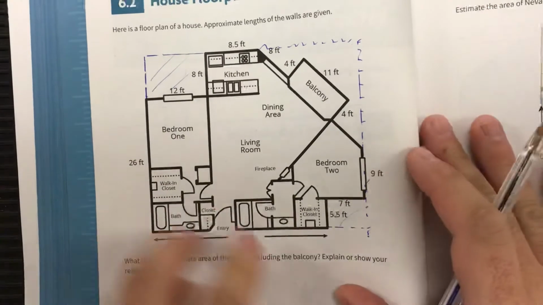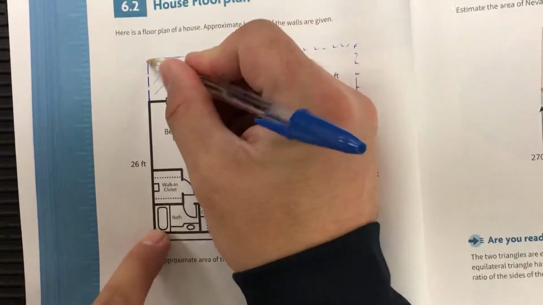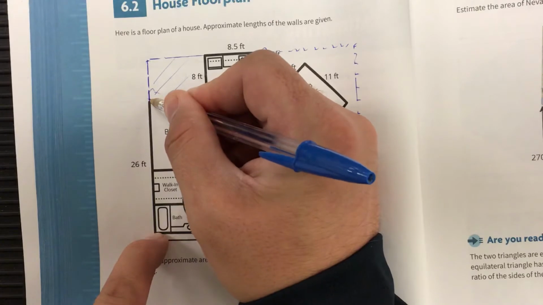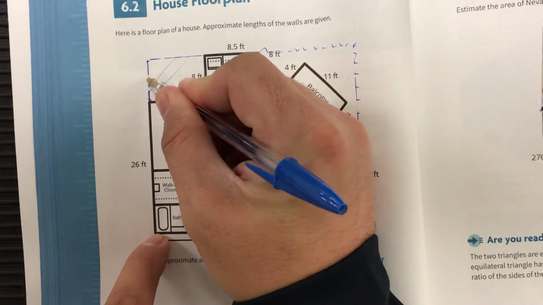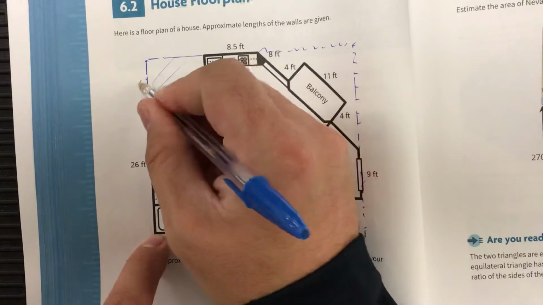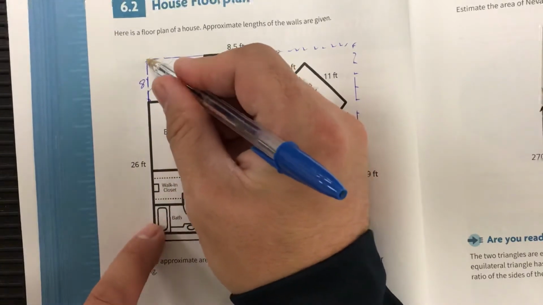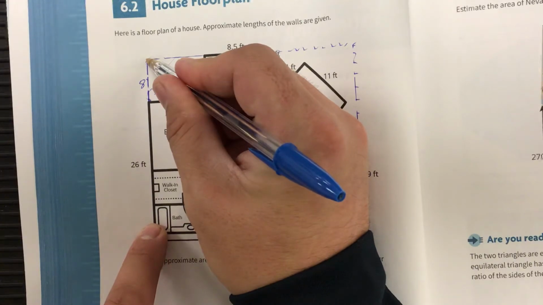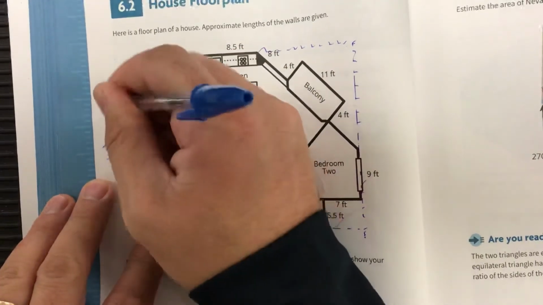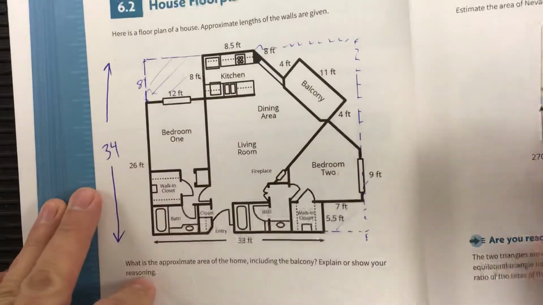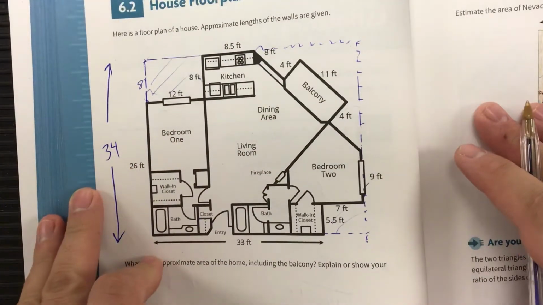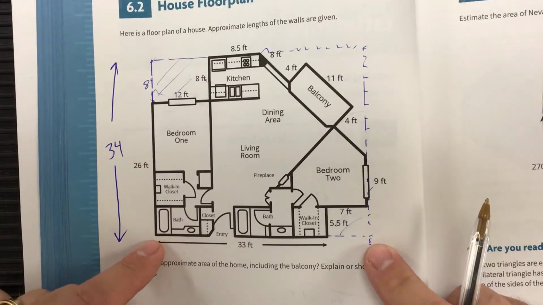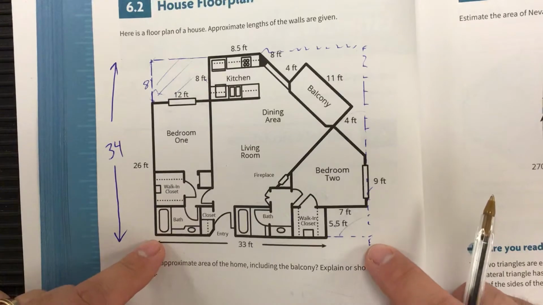So let's say this house went all the way from corner to corner here. I know this is 26. Do you know what this little piece is up here? 8. It's got to be the same as here. So what is the total? We could call it the width of our house. 34. That would be a total of 34. 26 plus 8. See if you can figure out the total length of the bottom.